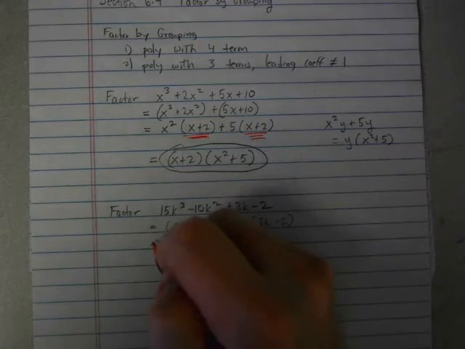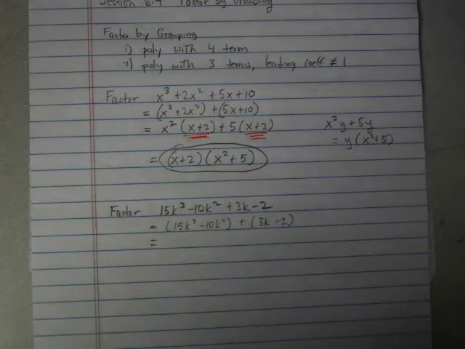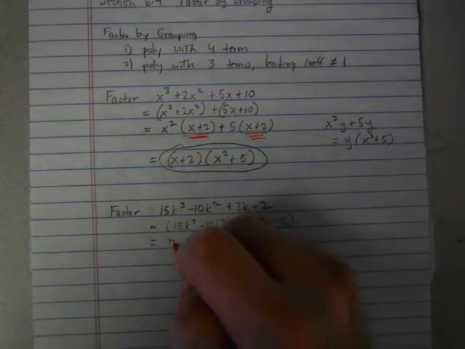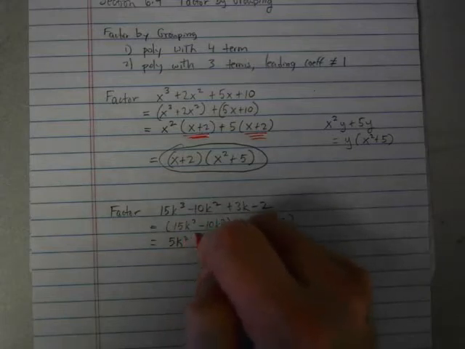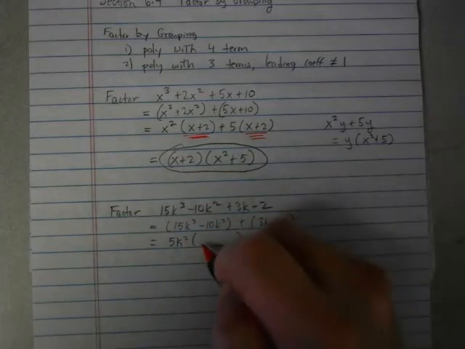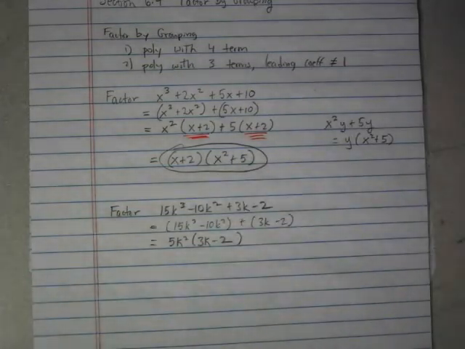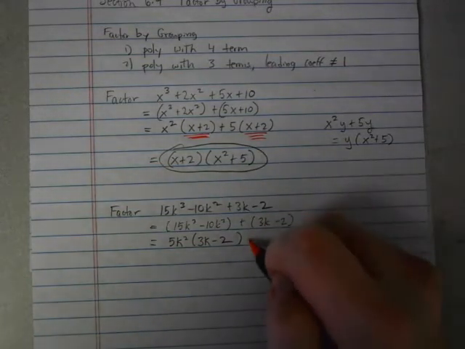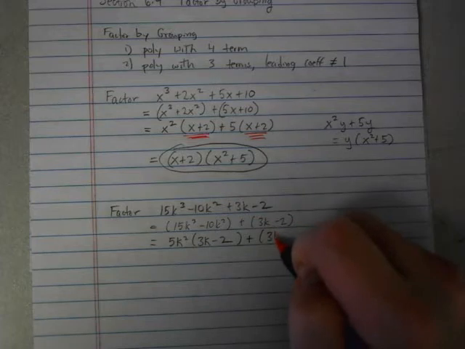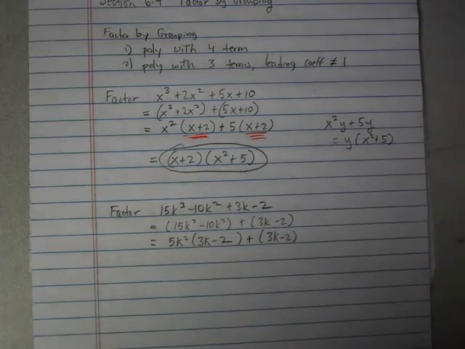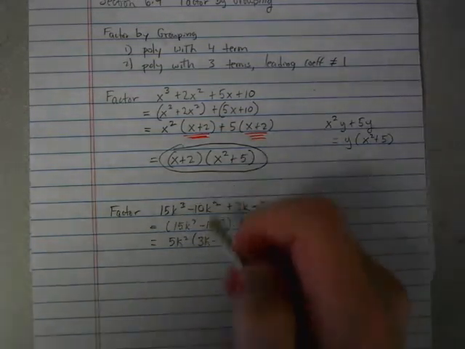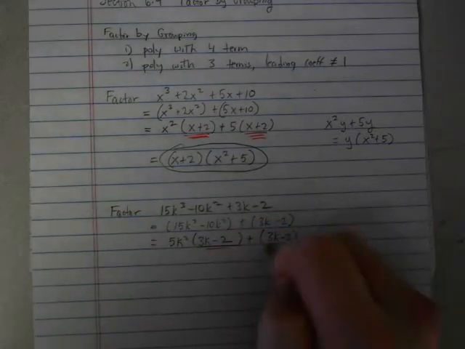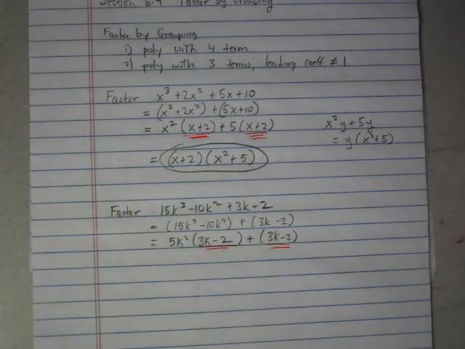I look at my first 2, and I notice the greatest common factor is 5k squared. Once I take out the 5k squared, left over is 3k minus 2. Second group, there's nothing in common. But that's okay, because I look at my parentheses, and they match up absolutely perfectly.